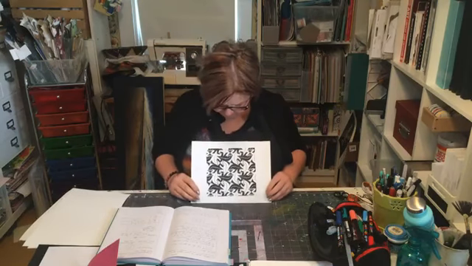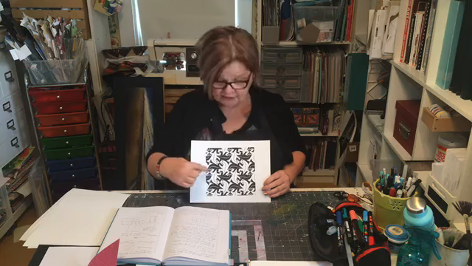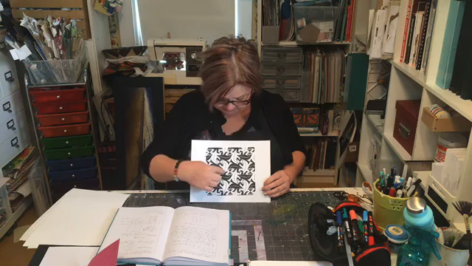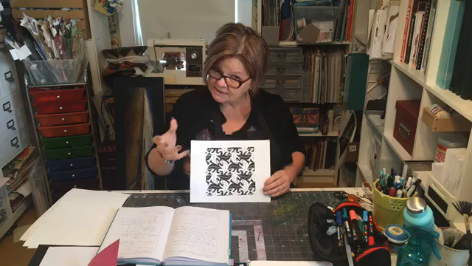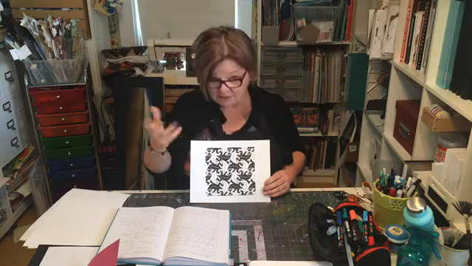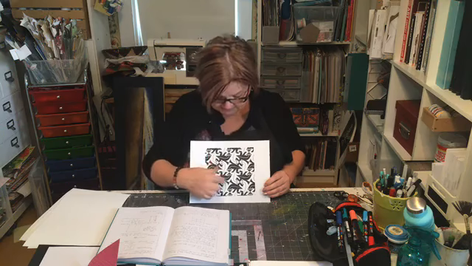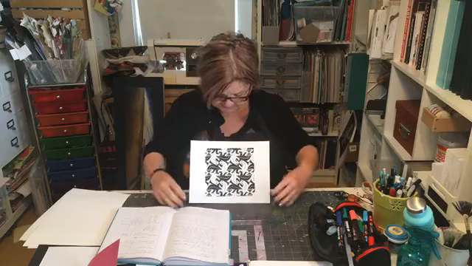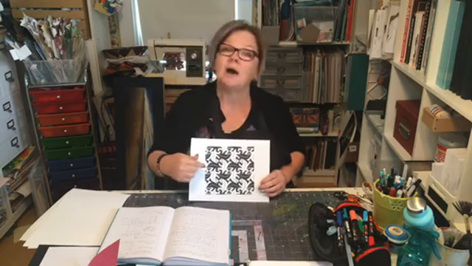So I've printed out a few examples of some of the things that he does, and here's one. So you can see, if you look really closely, you can see that there are lizards, and some of the lizards are white and some of the lizards are black, right? So which is the object and which is the area around the object? So which is the positive space and which is the negative space? So that is really interesting, isn't it? Because he's kind of made them like puzzle pieces and they all fit together. We call this tessellation, and he did a lot of this kind of thing. And you could actually try this yourself.